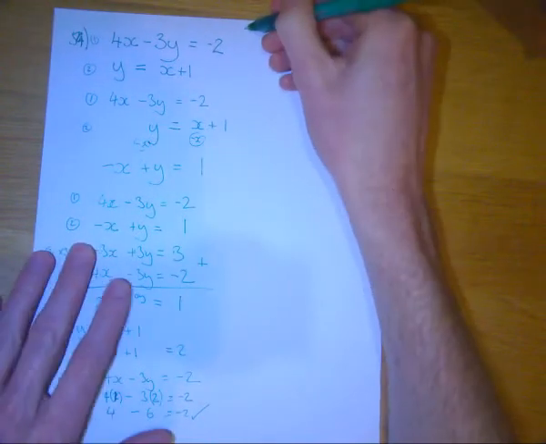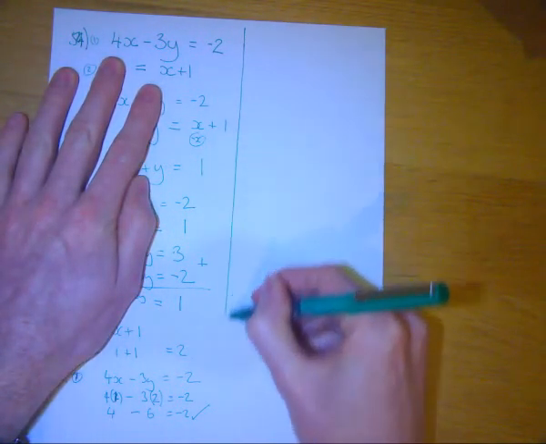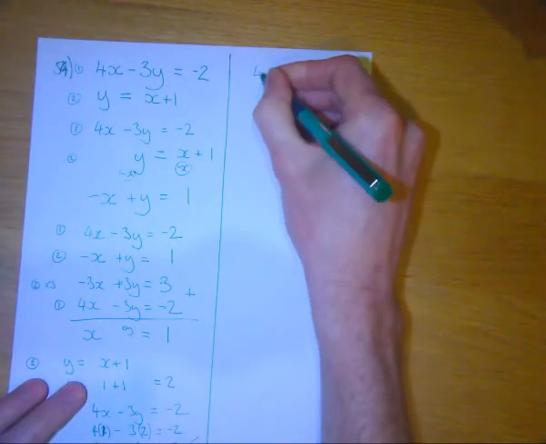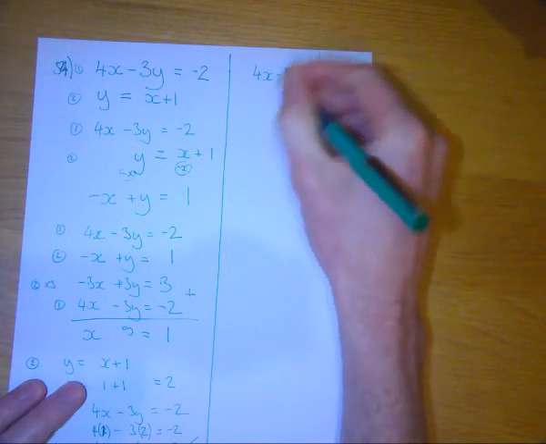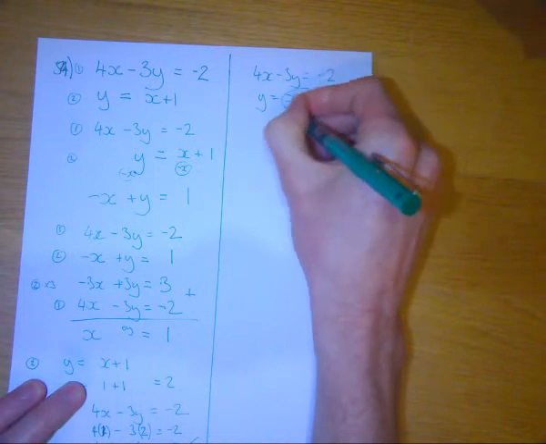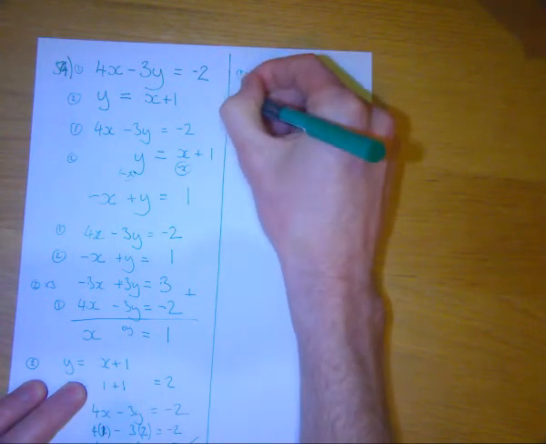I'm just going to show you the very last thing here, the other technique, where you can solve by substitution. So I'm just going to rewrite them out again. 4x minus 3y equals minus 2. You also know that y equals x plus 1. That's my equation 1. That's equation 2.